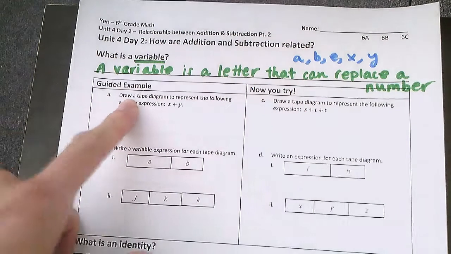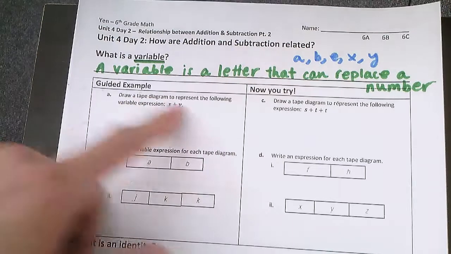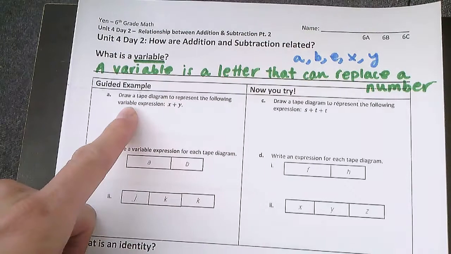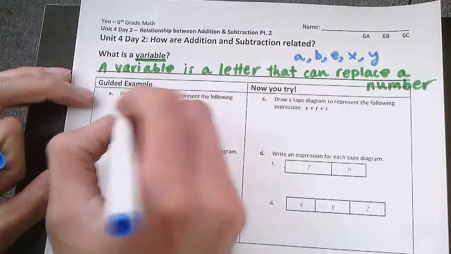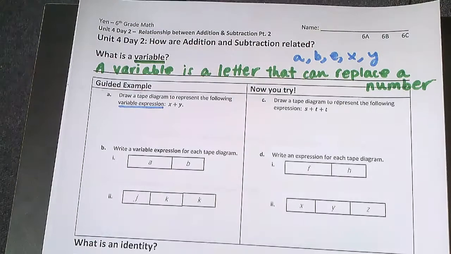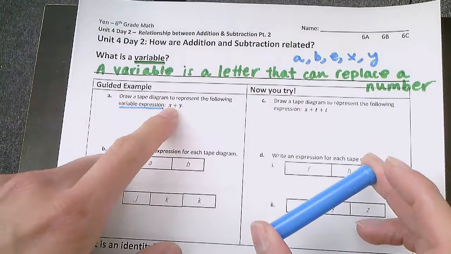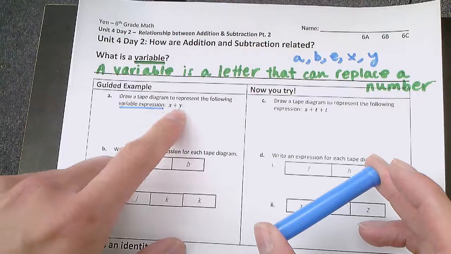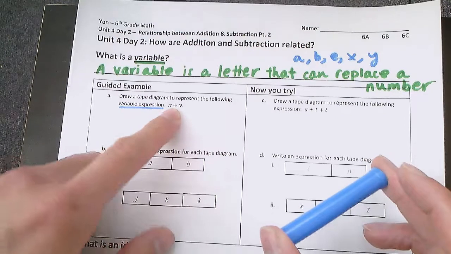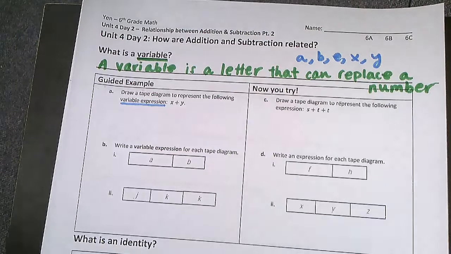Let's read this problem here. It says to draw a tape diagram to represent the following variable expression. I want you to underline where it says variable expression. A variable expression is where you're going to see letters, these variables, and you're going to see operations. Operations are like adding, subtracting, dividing.